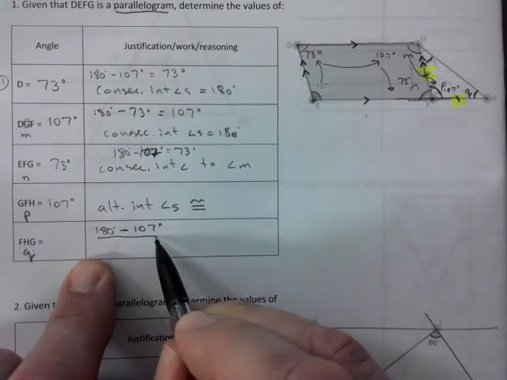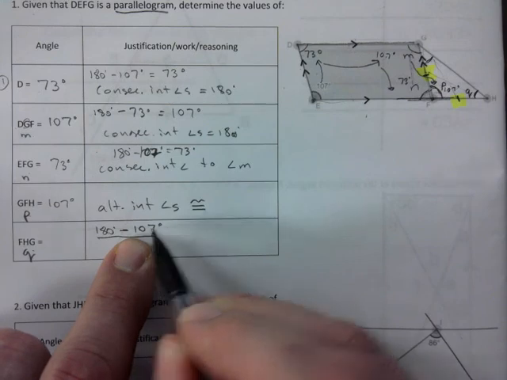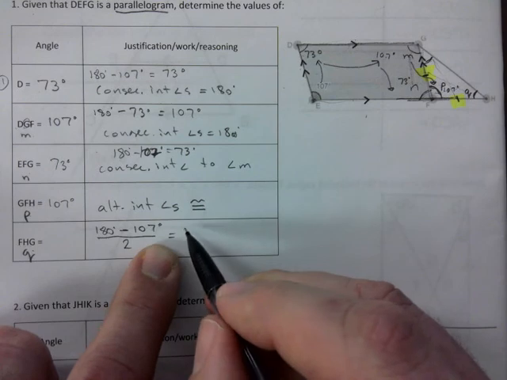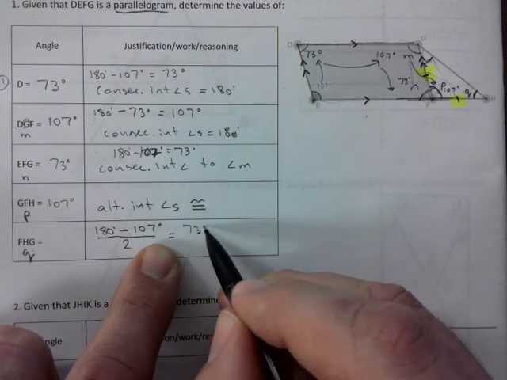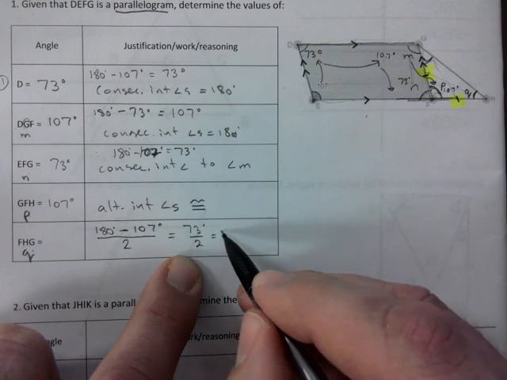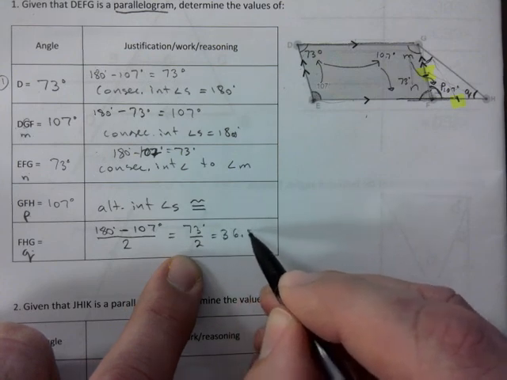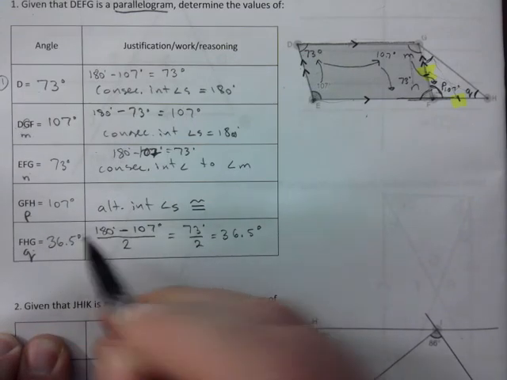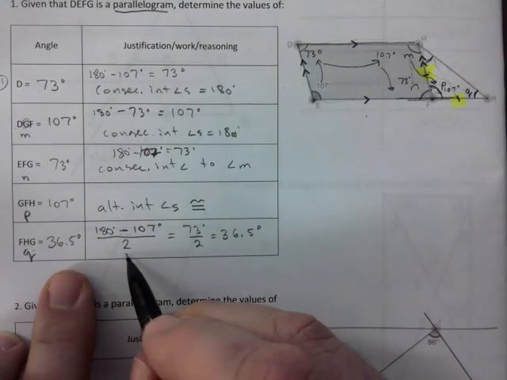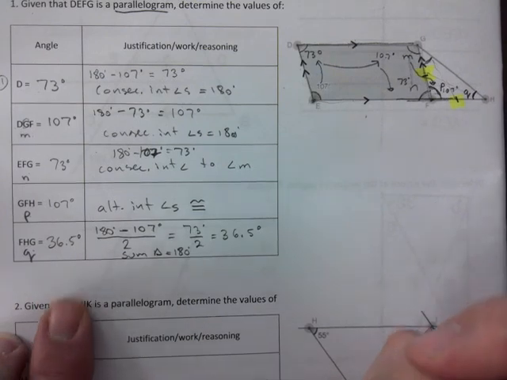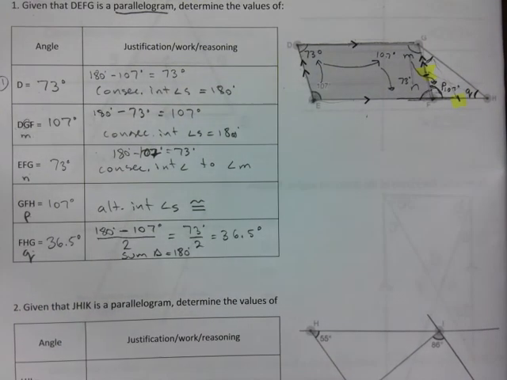So I'm going to take the 107 away that I just found there, and I'm going to divide that in half. Okay, so that gives me 73, and I divide that in half, and that would be 36.5 degrees. And for justification purposes, I'll just say sum of triangles 180. That's really the property that I've used for that one. Okay.